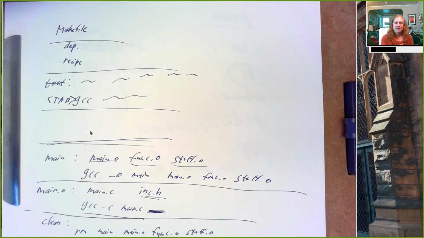Alright, so there's sample makefiles in that book. There's sample makefiles in the lectures from last quarter. Clean should get rid of the executable program, that's the main program, and all of the objects, the .os. The goal of a make clean is so that you force it to recompile everything from scratch.